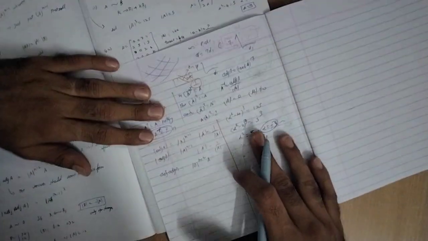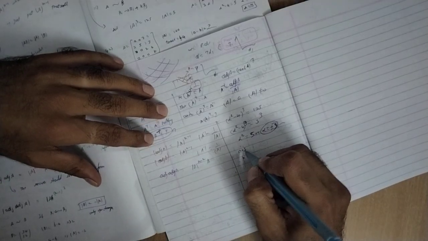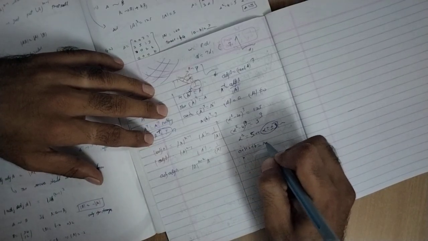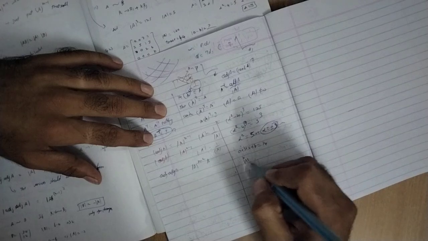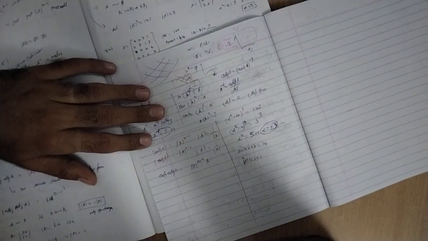So let us see this one. They have given the trace equal to this one. A plus 5 plus 2 plus B equals 14. So mod of A is 100. Okay, they are asking what is A minus B.